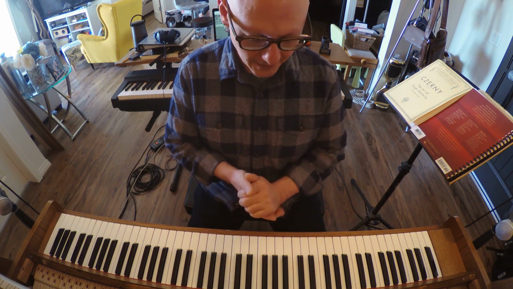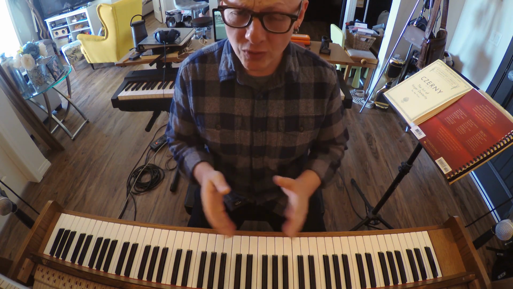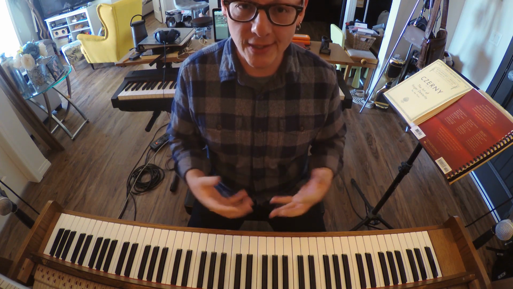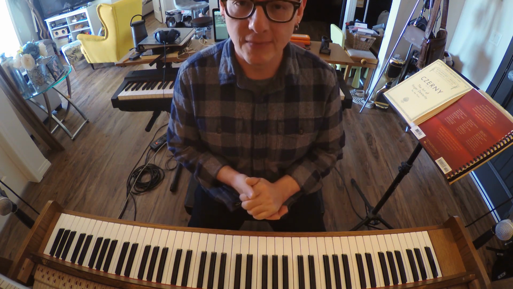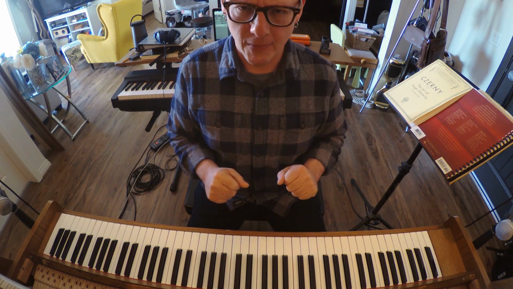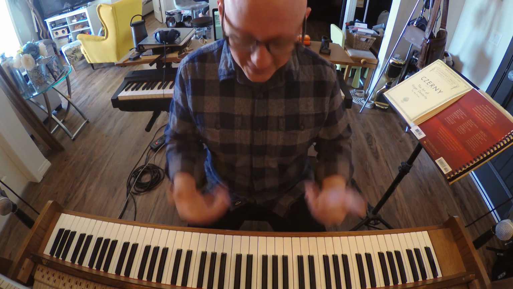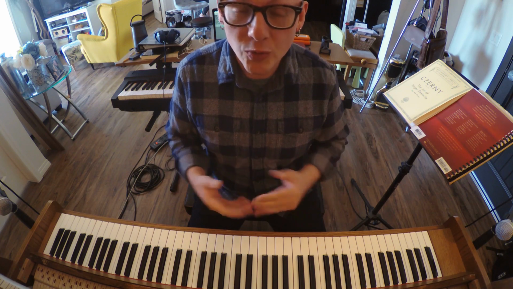That means that our root, our main tone or key is C. So we can start with that scale or that mode.